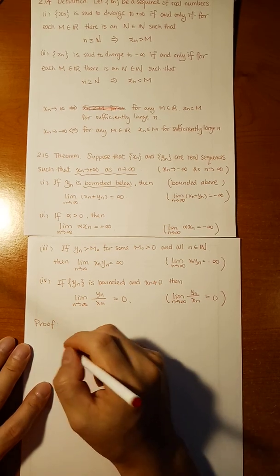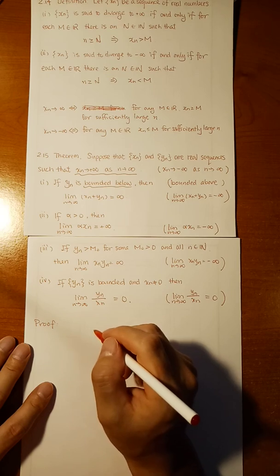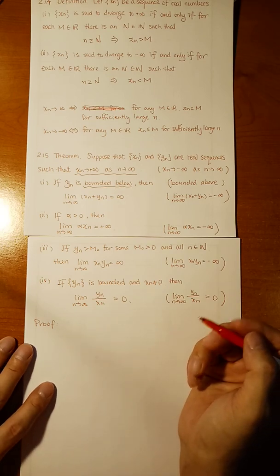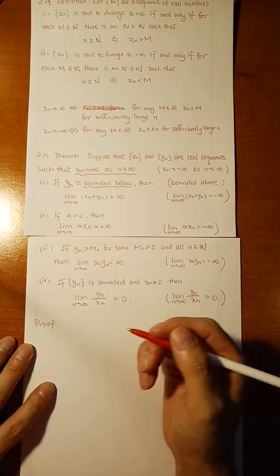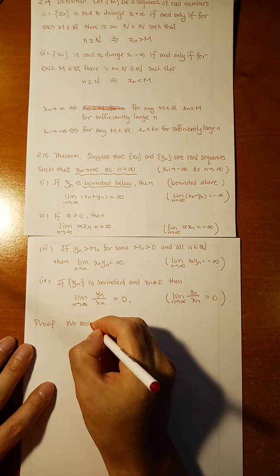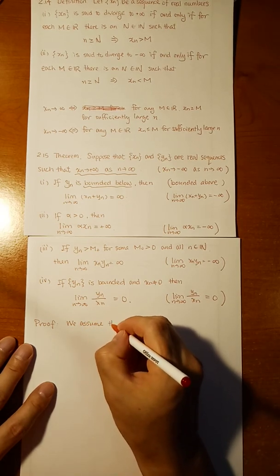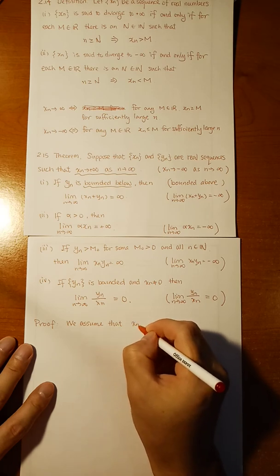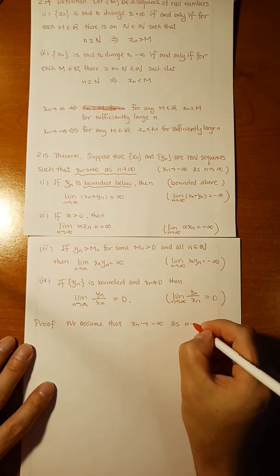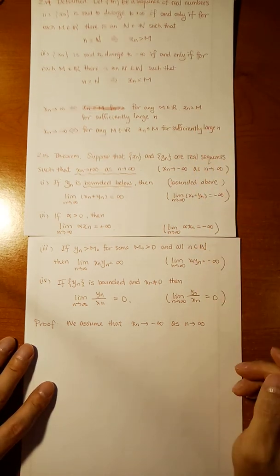In the book, the author proved the case when xn approaches positive infinity. Well, let's prove the other part when xn approaches negative infinity. You read the proof for the positive infinity, see if we can match them. We assume that xn approaches negative infinity as n approaches infinity. Okay, we're trying to prove all the statements in the parentheses.